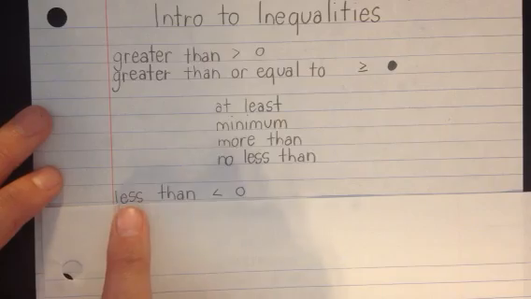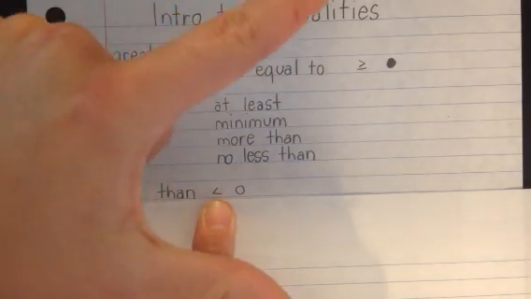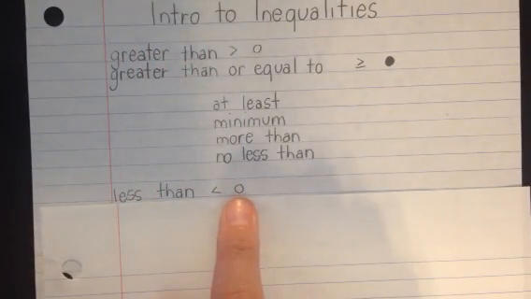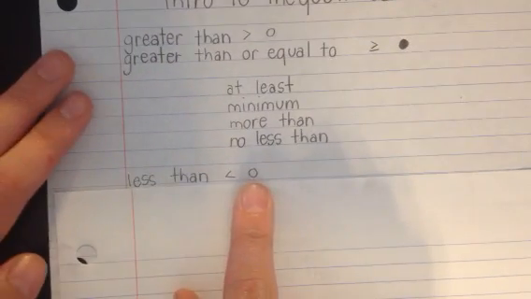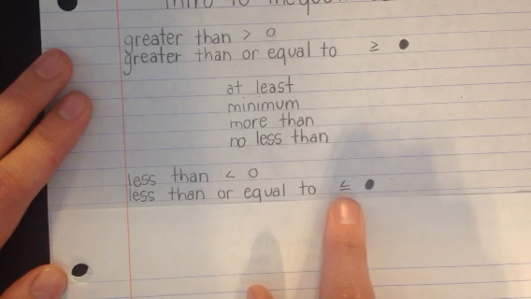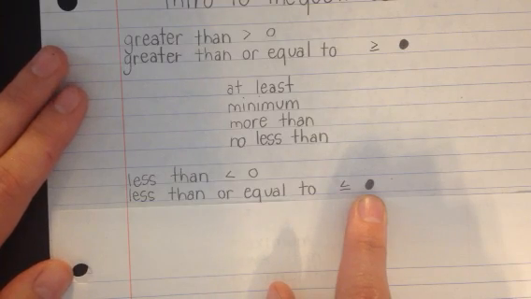Then when we look at less than, the symbol, if you kind of hold your fingers, it makes an L for less than. And if it doesn't have the or equal to, then it's just going to be an open circle on the number line. Less than or equal to will have the less than symbol with the line underneath, and it's represented using the closed circle on the number line.